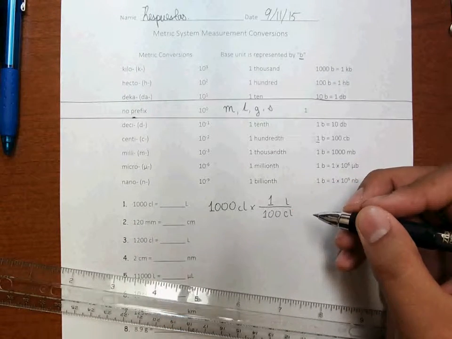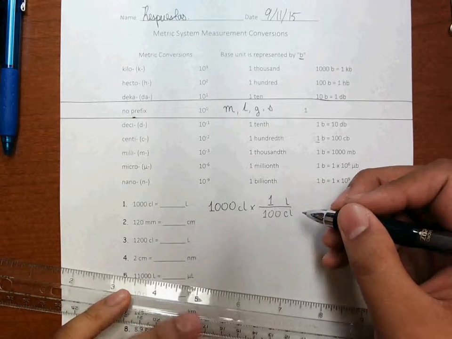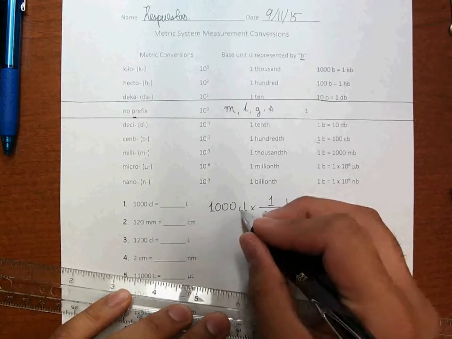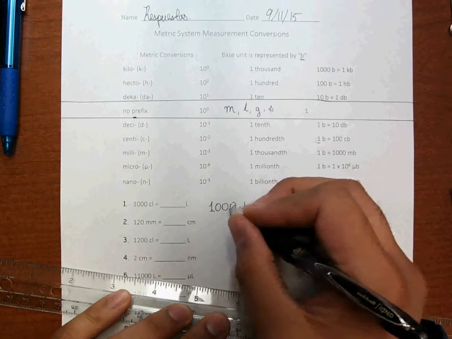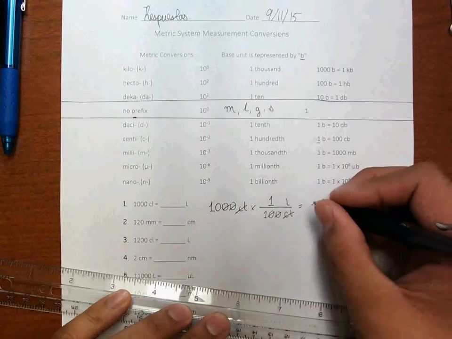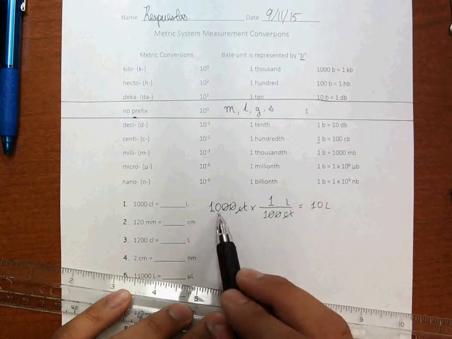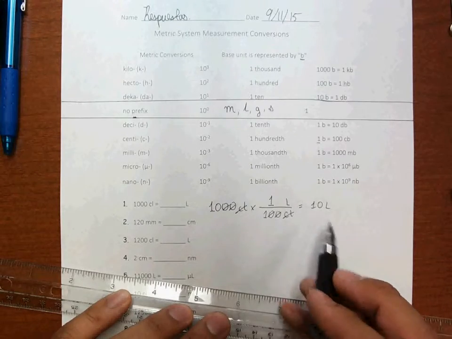Well, when I was in grade school, they taught me that if I wanted to divide by a 10 and I didn't have a calculator, I could cancel out zeros. So not only can I cancel out centiliter, I can also cancel out 2 zeros. So my answer is going to be 10 liters. That is to say that 1,000 centiliters has 10 liters.